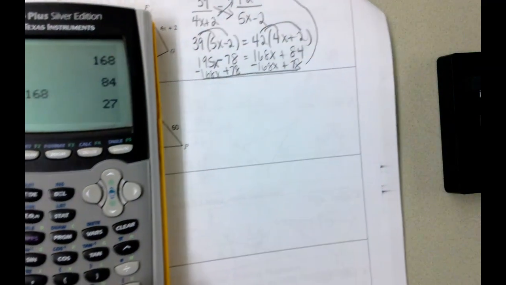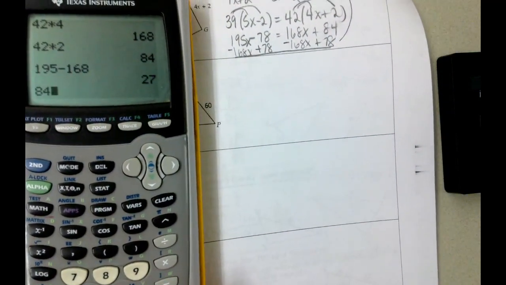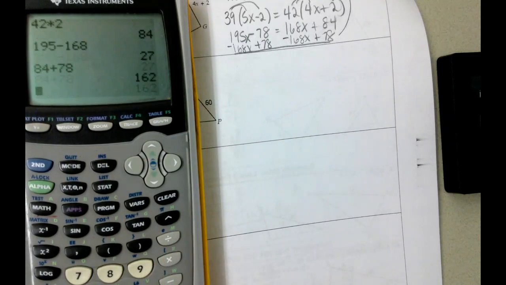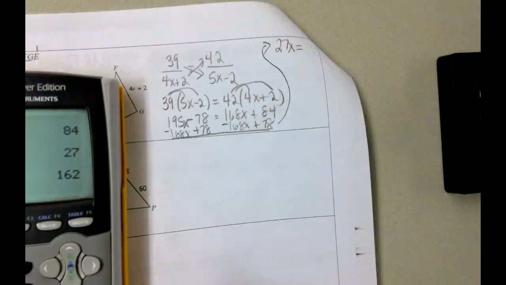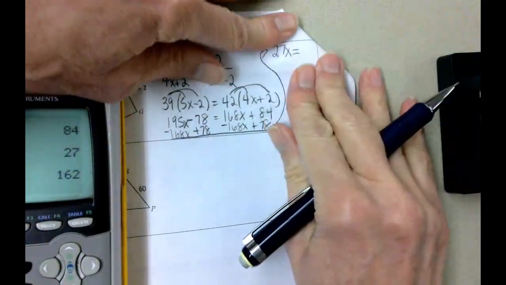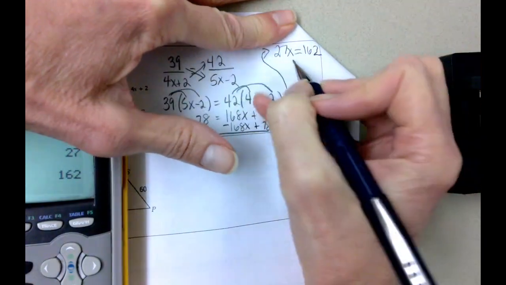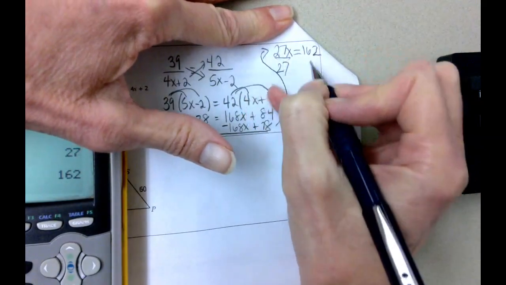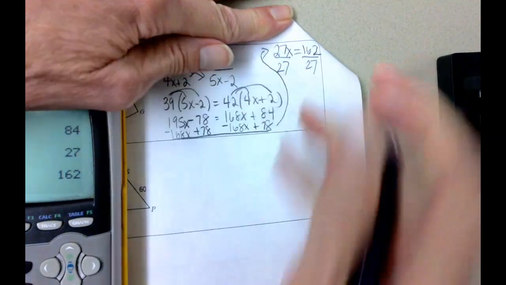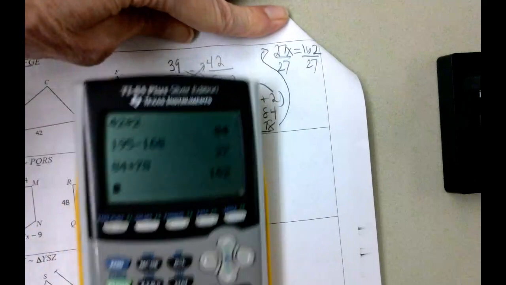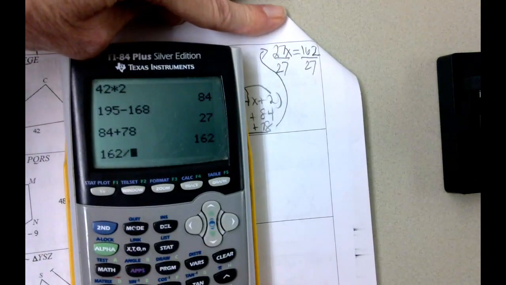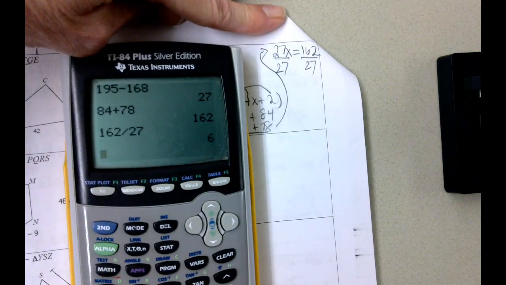So 84 plus 78 is going to be 162. And then we can divide both sides by 27. And 162 divided by 27 is 6.